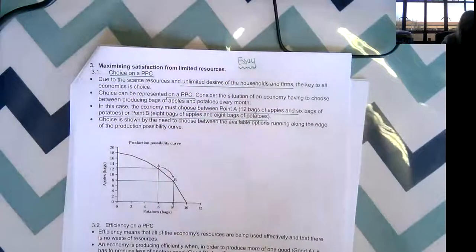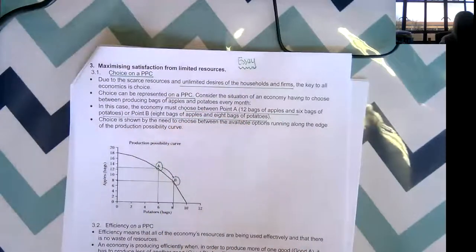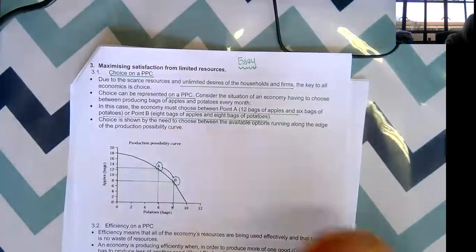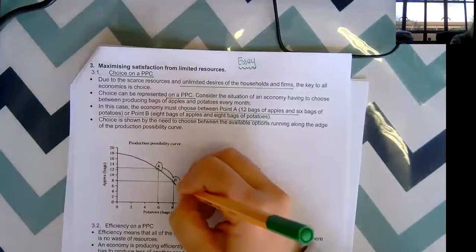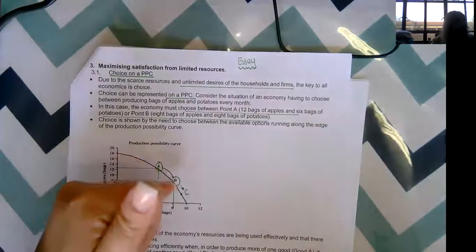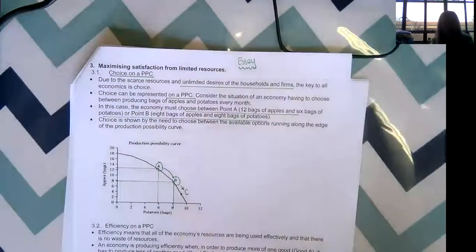So choice is illustrated between the different points on the production possibility curve. If there had been a point C, that would also be one of your choices. So you can choose option A, option B, or option C. That is how choice is represented.